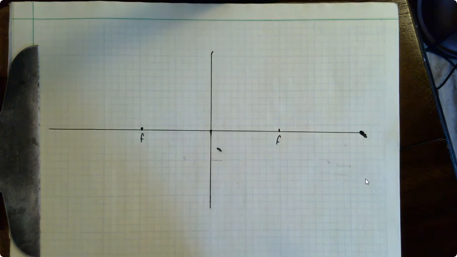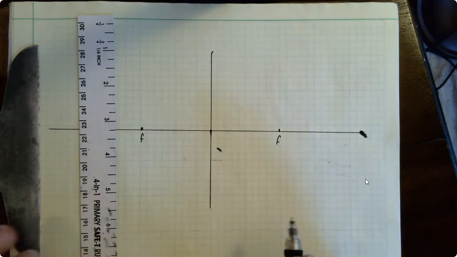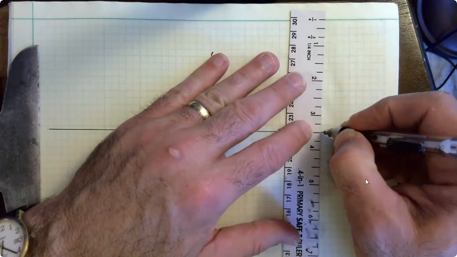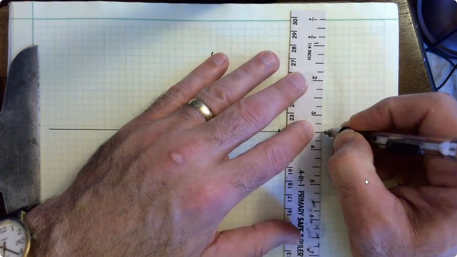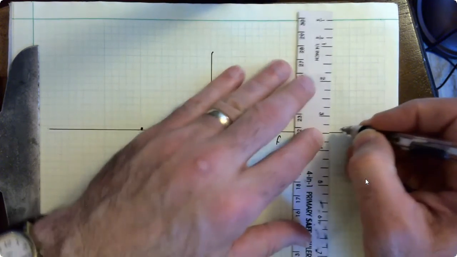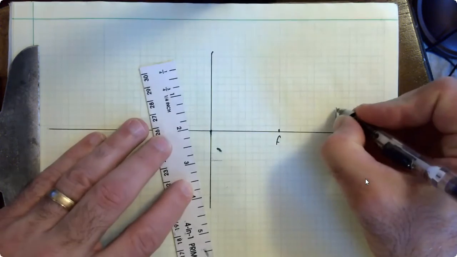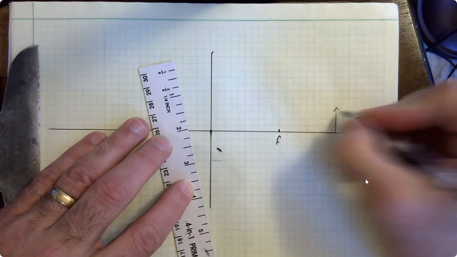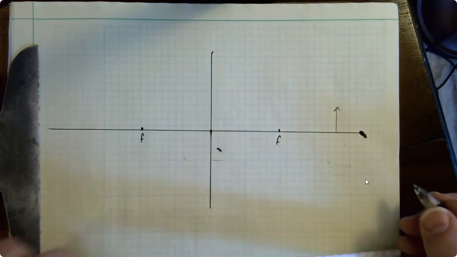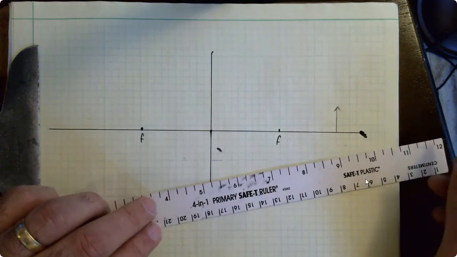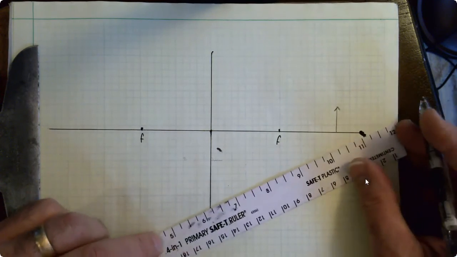Okay, so we're going to look at a ray diagram for thin lenses. And first we're going to look at one where the object is out past the focal point. Let's put it right about here. Okay, here is our object. We again have three rays that are useful for us.